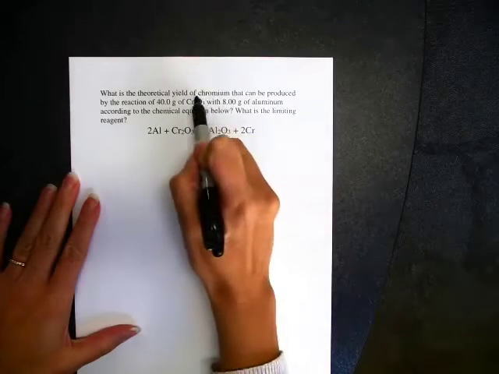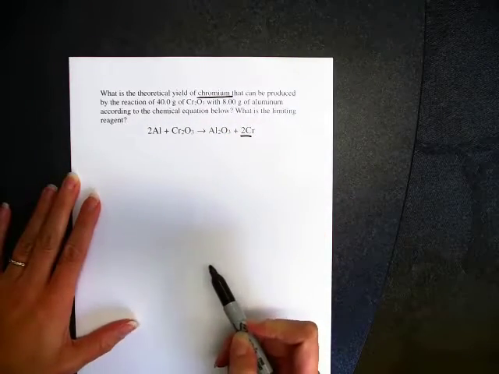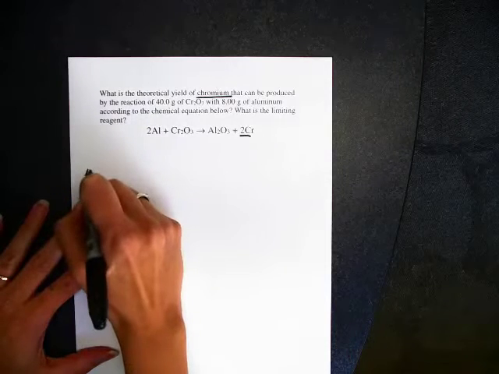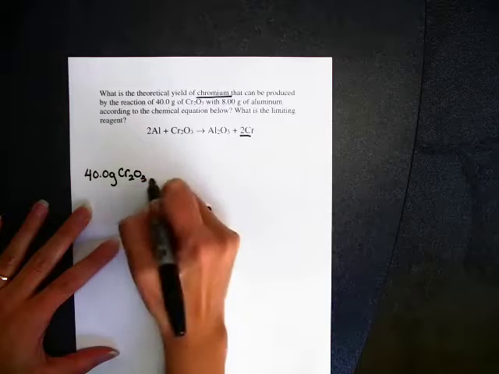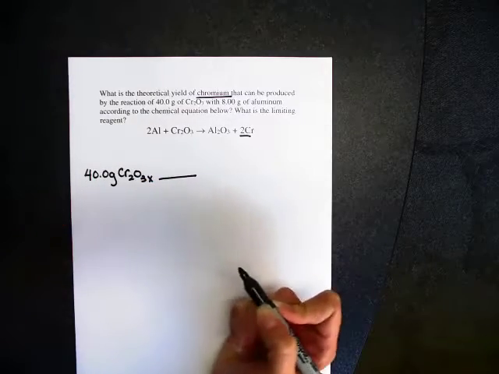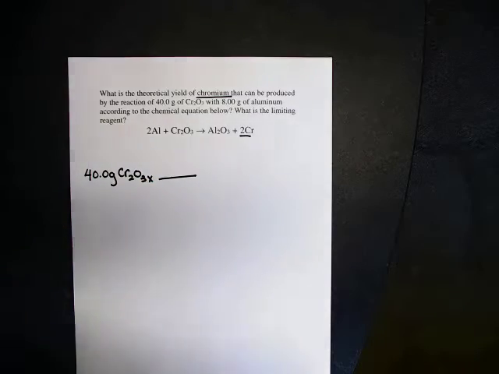All right, so I have a question here. It's looking for the theoretical yield of chromium. I also need to answer what the limiting reagent is. So I have starting amounts of the chromium oxide and aluminum both.